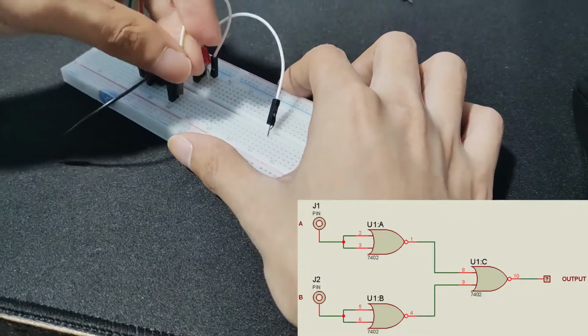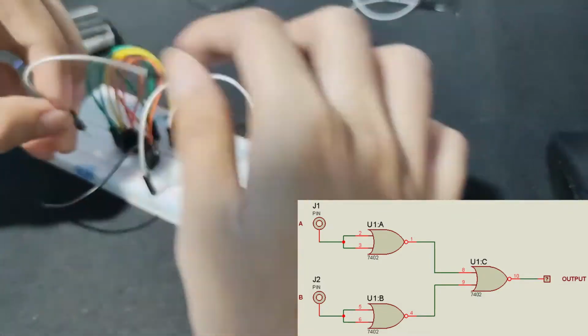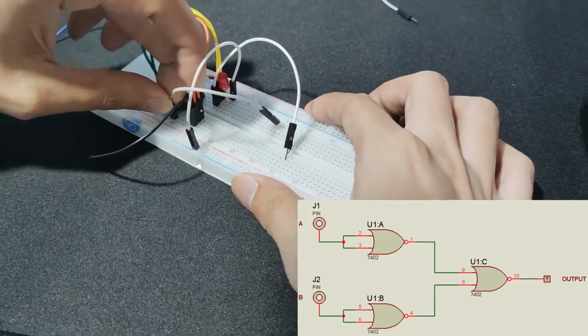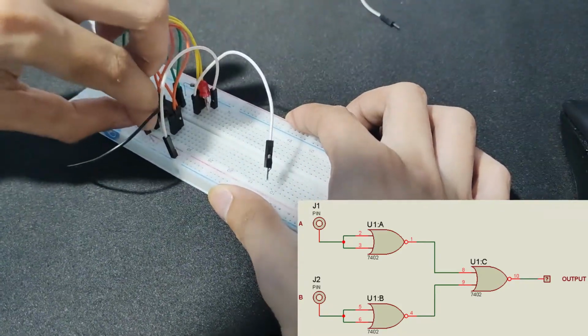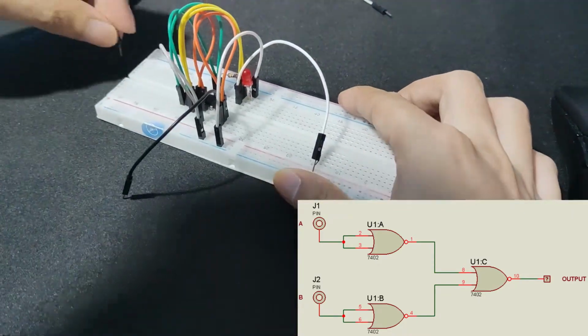Then i-ground natin IC and yung LED. Then try natin yung circuit.